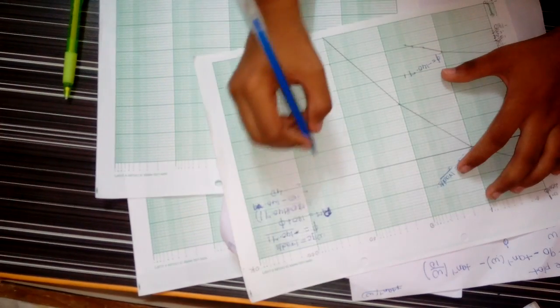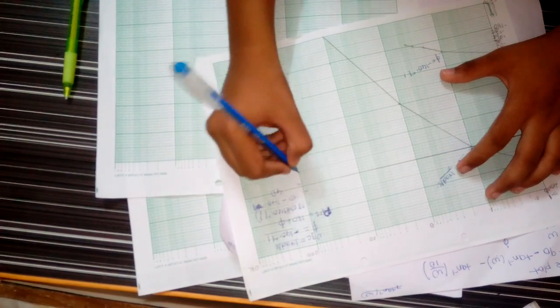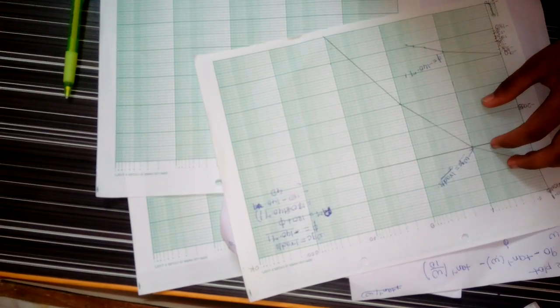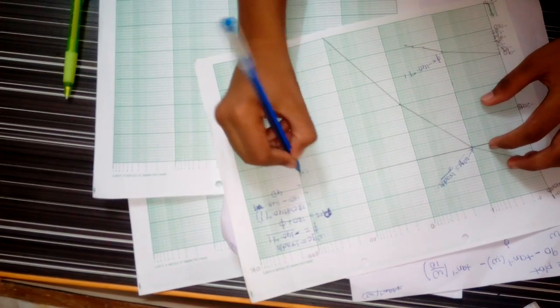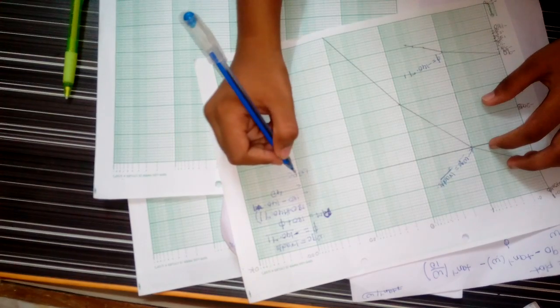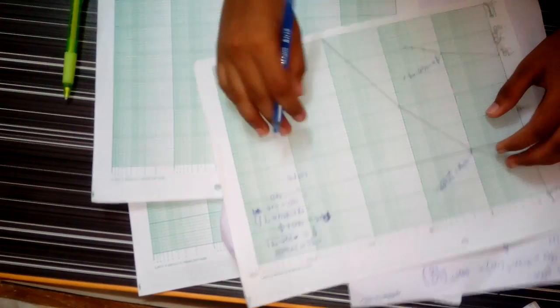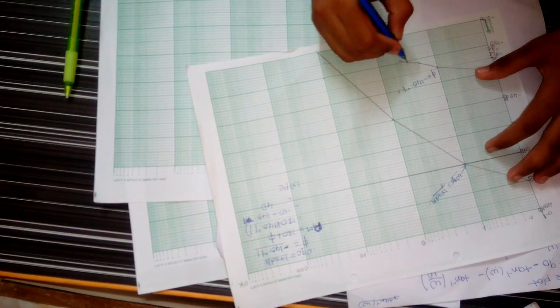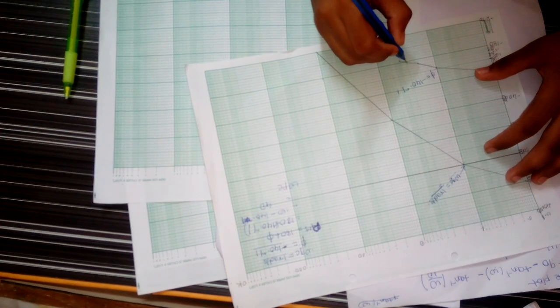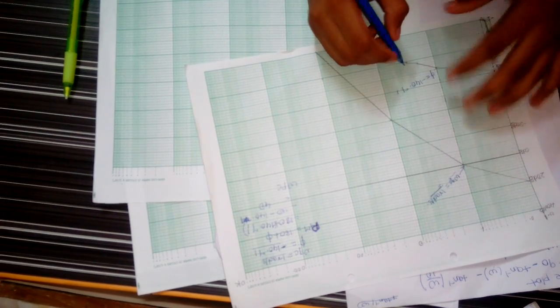Now for gain margin, you have to find omega PC. From here, take the point which is meeting at 180 degrees.